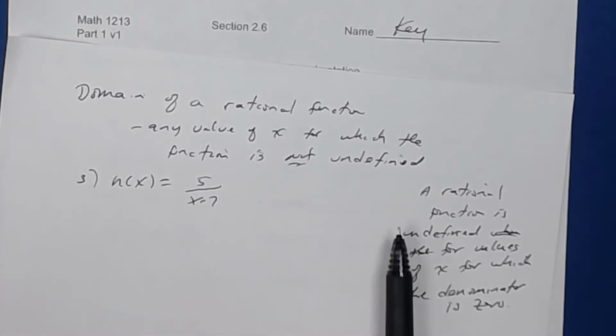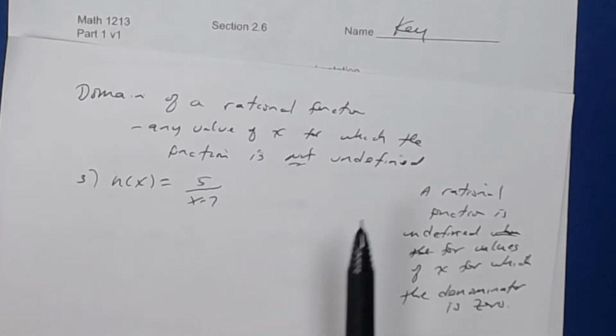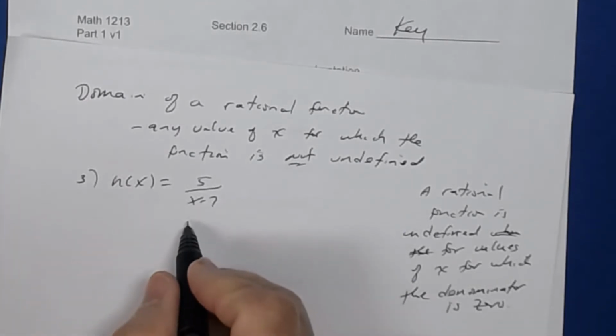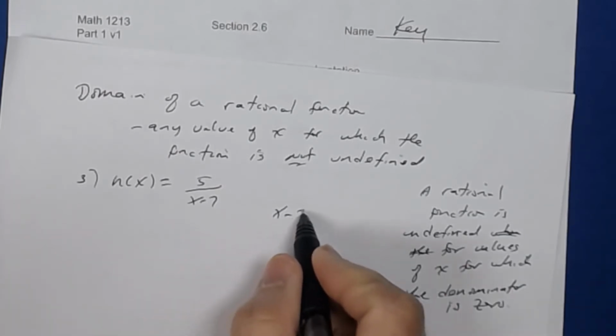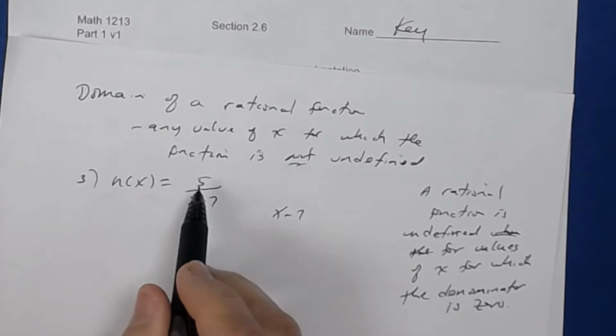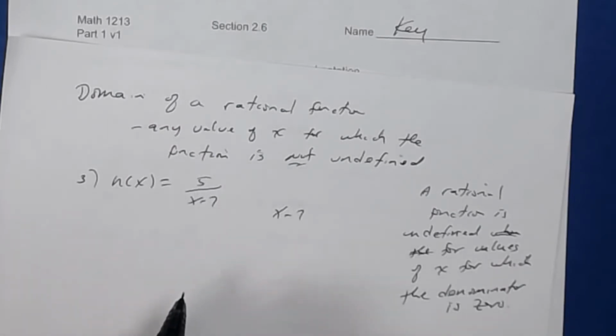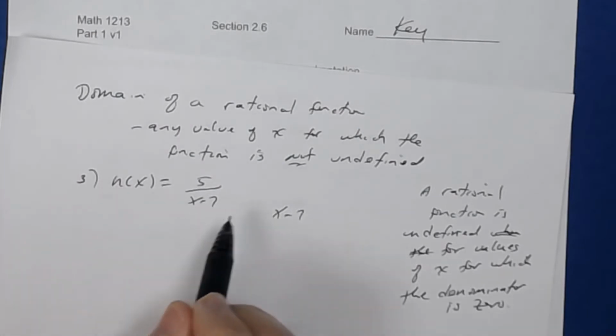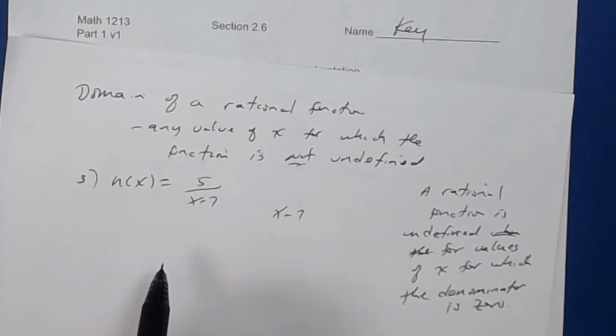So if you're going to find where the rational function is undefined, where the denominator is 0, all you do, first of all, is set the denominator equal to 0. It does not matter what the numerator is. In this case, it's always 5, but that doesn't matter. It's what occurs in the denominator. The denominator cannot be 0. Remember, you cannot divide by 0.